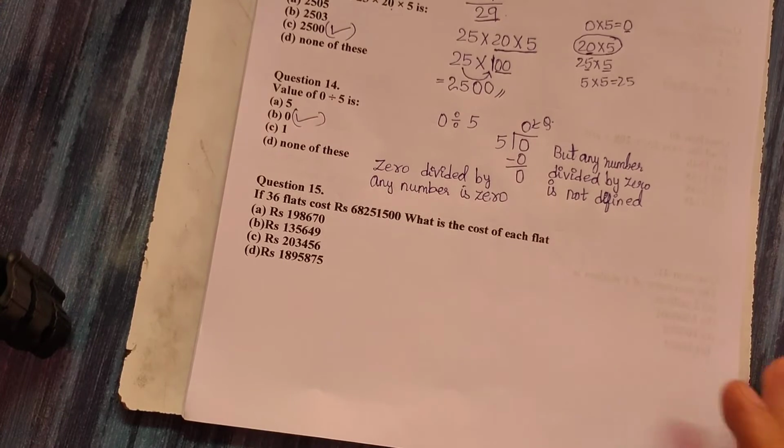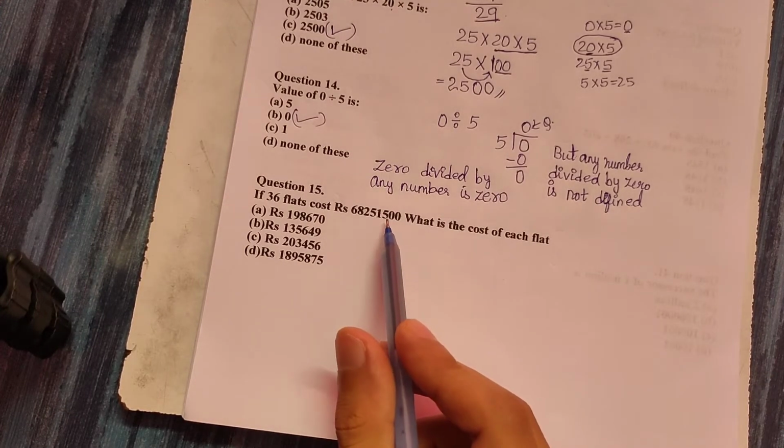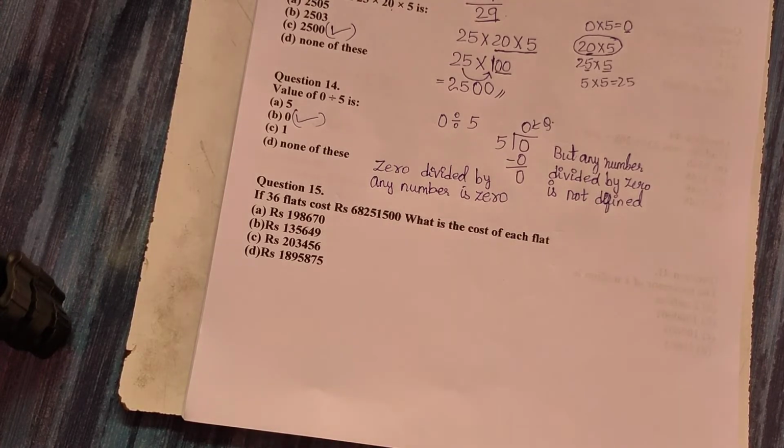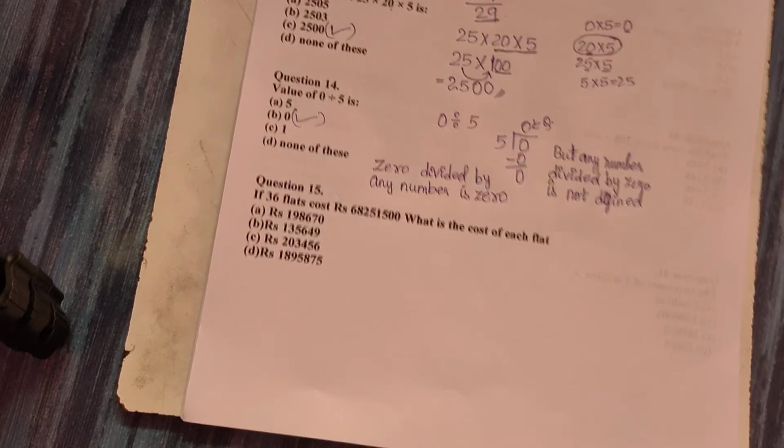Moving on to the 15th one. If 36 flats cost 6 crore 82 lakhs 51,500, what is the cost of each flat?